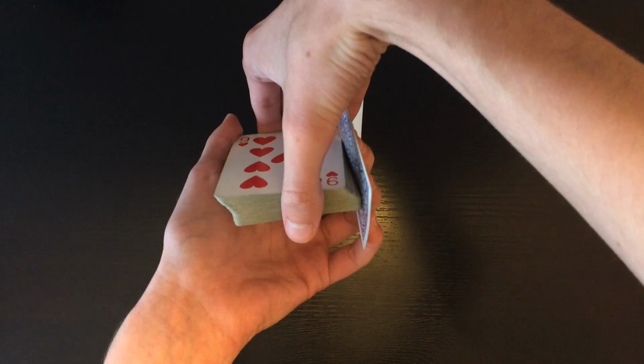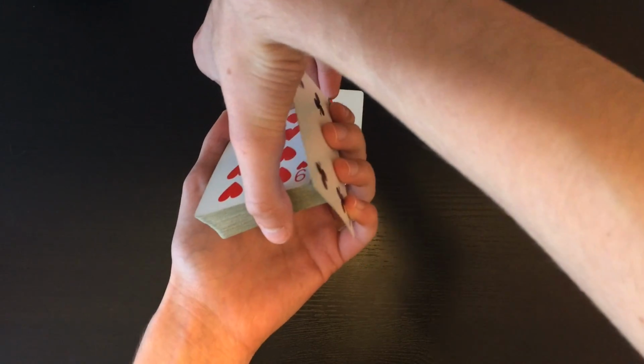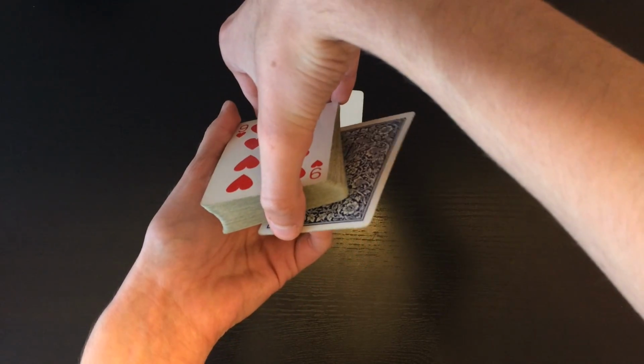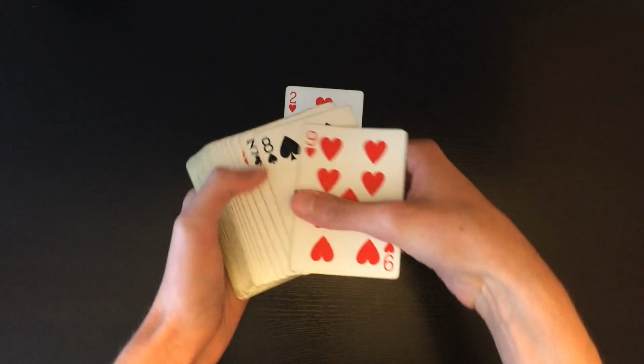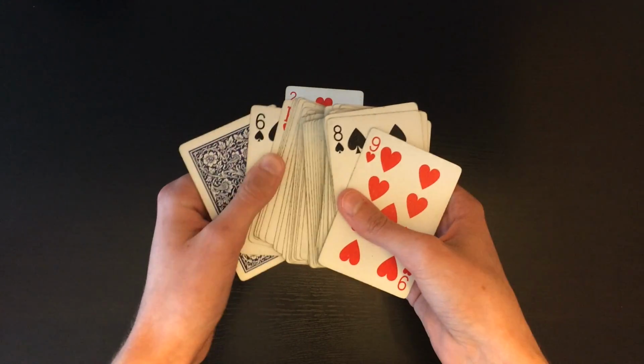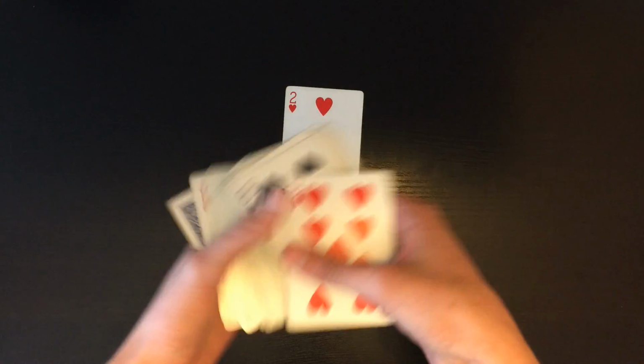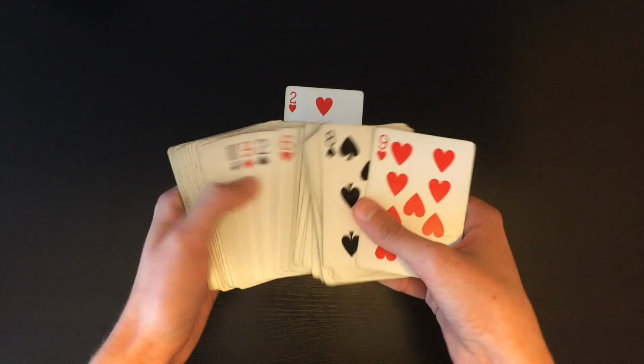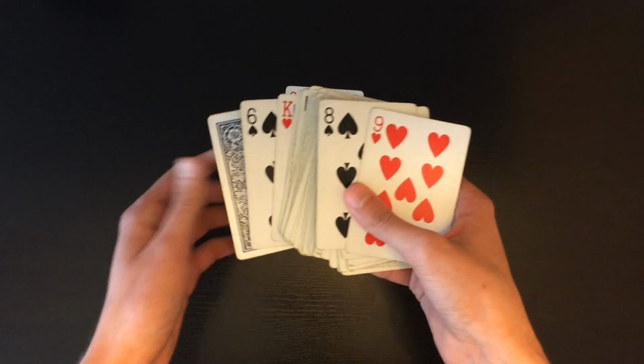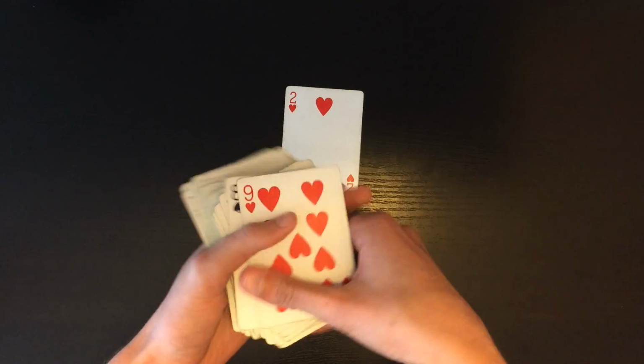So basically what you're going to do is the Cardini change just like this, and then you're going to use your fingers here to bring the card down underneath the deck, and when you square it up, it's actually going to end up face down, and it's going to end up the opposite direction of all the cards. So that's basically what happens when you do the Cardini change. The card gets flipped over on the bottom, just like this, and that's exactly what you want.